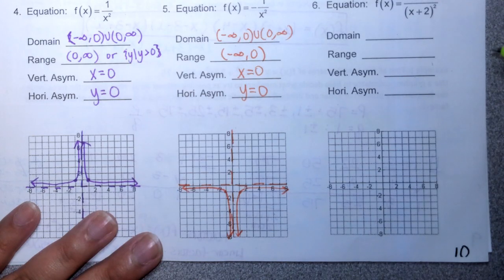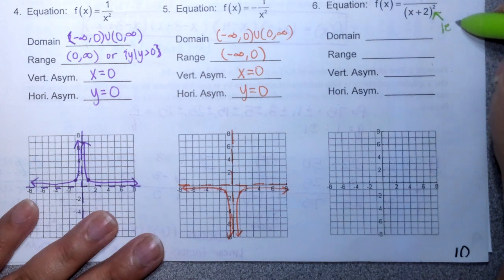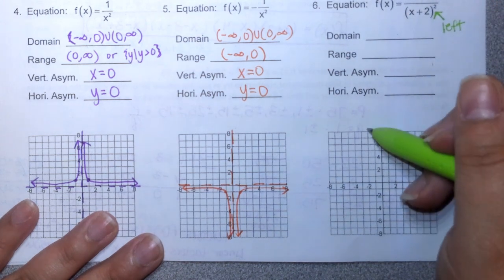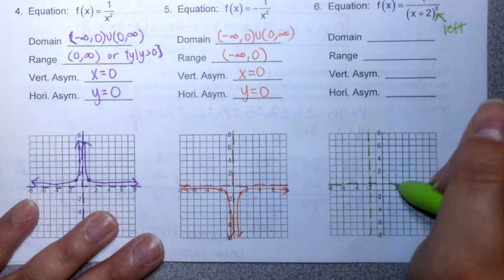Come on. Last one. What is this doing right here? Left 2. I'm going to move my asymptote left 2. Am I going up or down at all? No.